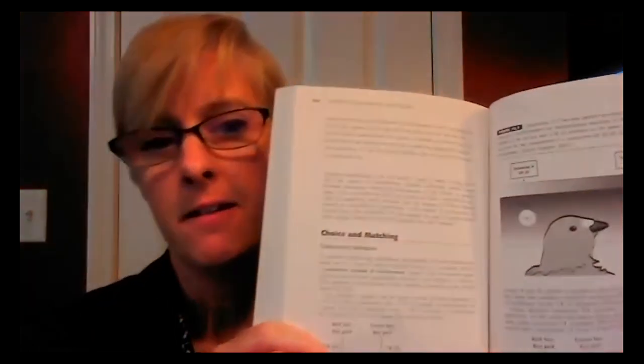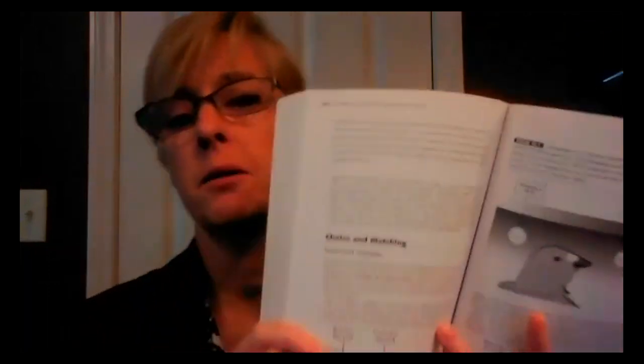So chapter 10 talks about matching. What we're doing here is we're using operant conditioning to explain behavior, to describe how behavior happens in context.